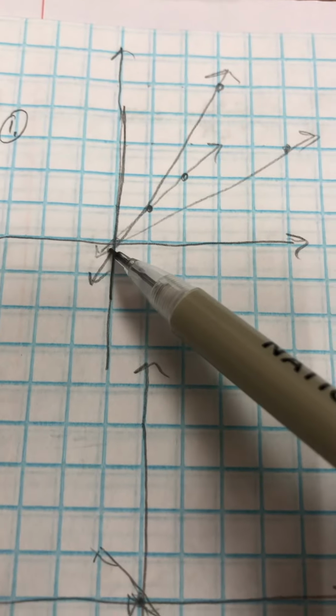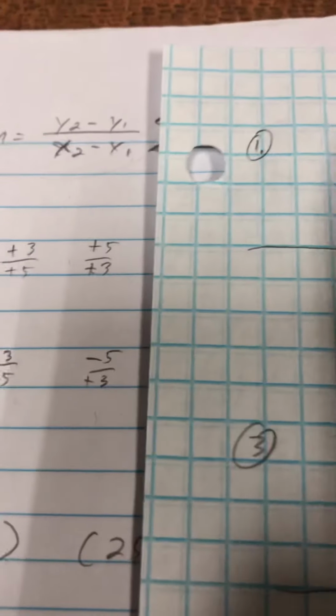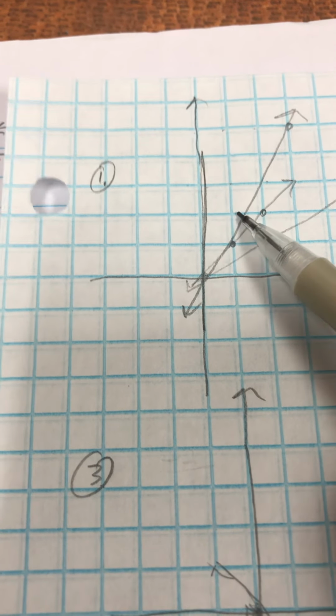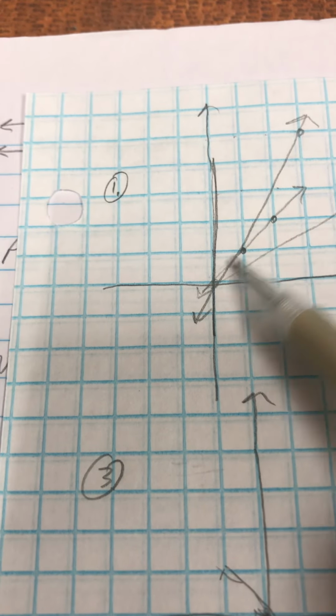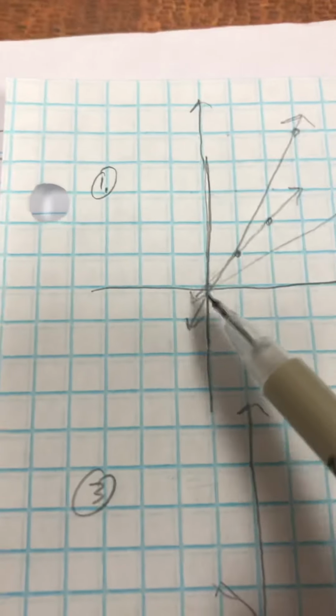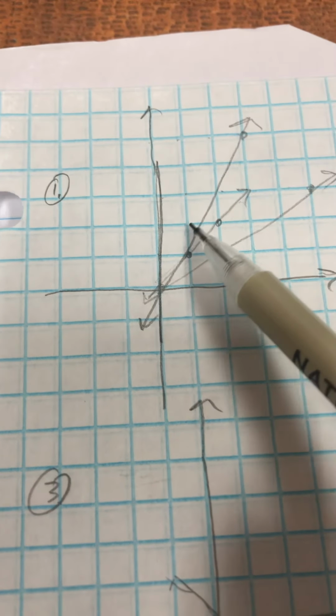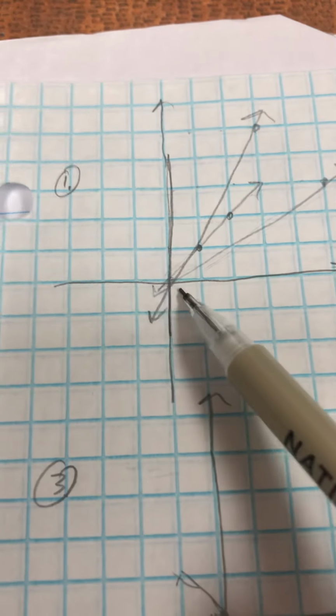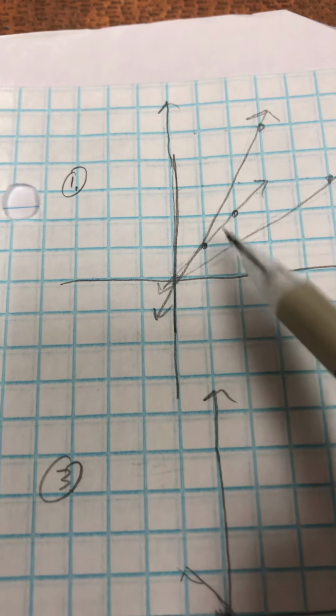Okay, and by the way, I also put these on a graph so you could see what I'm talking about. So number 1, here's my 1 over 1 slope, up 1 over 1. Notice that it's increasing. Here's my 3 over 5, so it goes up 3 over 5. And here's my up 5 over 3 slope. Notice that these are all increasing.